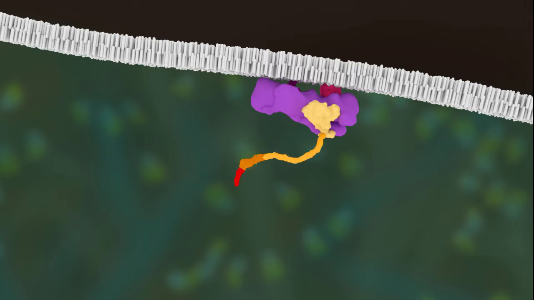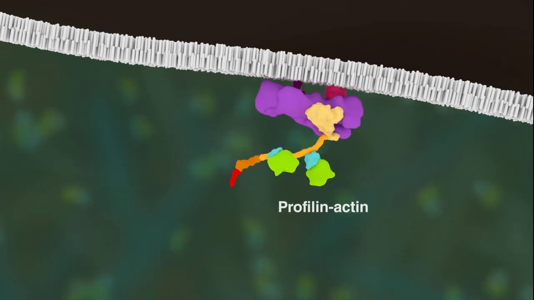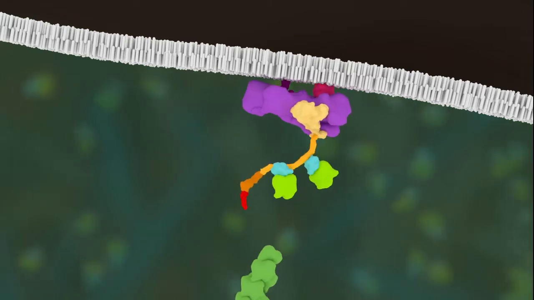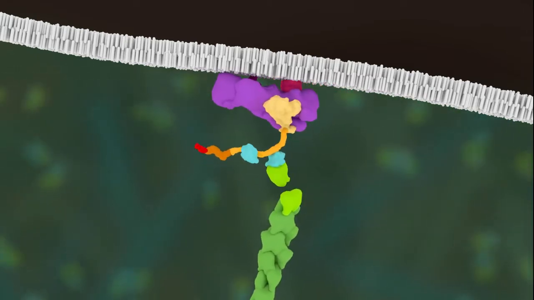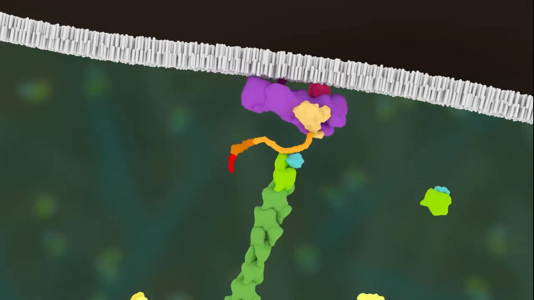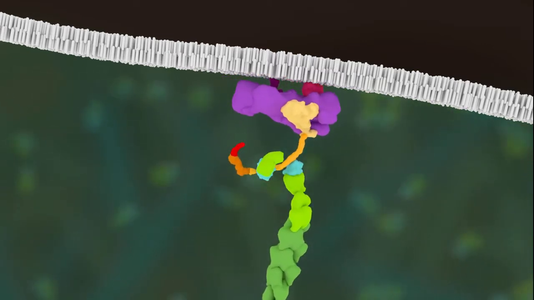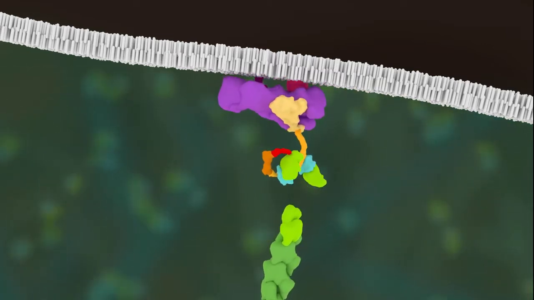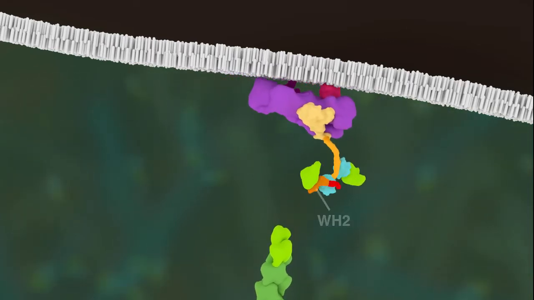For example, proline-rich sequences near the C-terminus of WAVE bind to profilin-actin complexes, which are the major source of monomeric actin in the cell. The actin in these ternary complexes can be transferred to the growing ends of nearby filaments. By creating a high local density of profilin-actin complexes, WAVE can dramatically accelerate the growth of actin filaments near a membrane surface. Profilin-actin complexes bound to WAVE can also transfer actin monomers to a nearby binding site called a WASP homology 2 or WH2 domain.